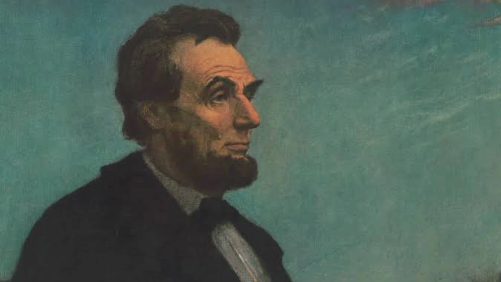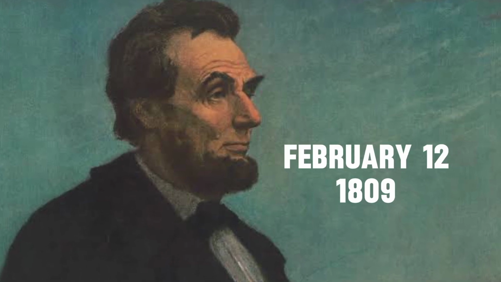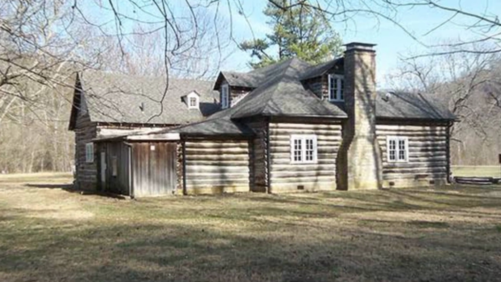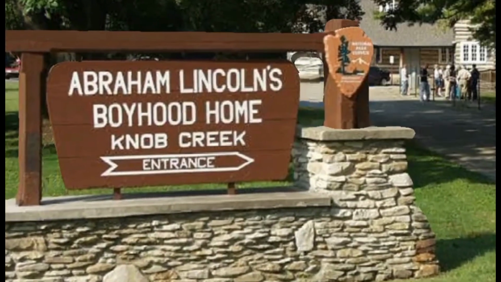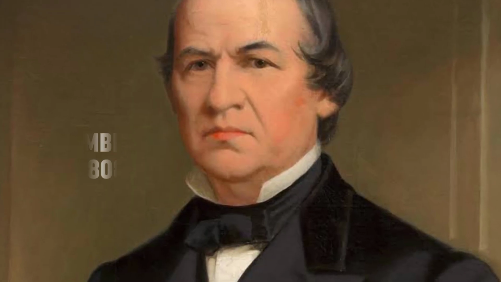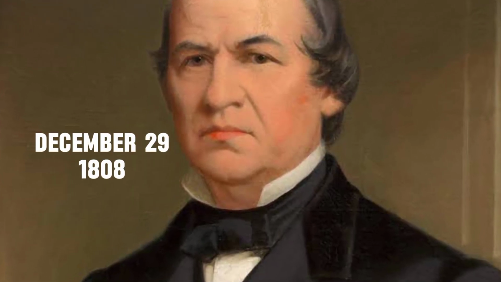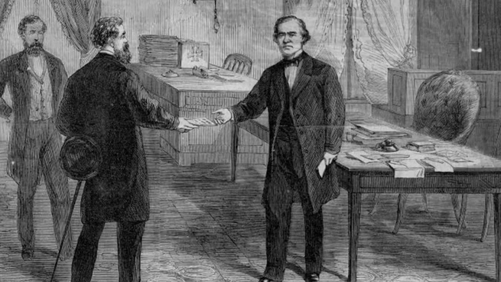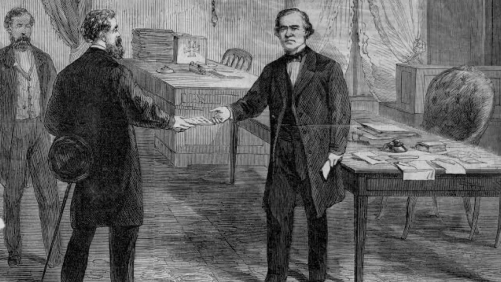Abraham Lincoln was born on February 12, 1809, when Thomas Jefferson was president. His humble beginnings in Kentucky shaped his views on equality and justice, leading to his pivotal role in American history. Andrew Johnson, born on December 29, 1808, also during Jefferson's presidency, faced adversity from a young age, which hardened his resolve and influenced his political path.